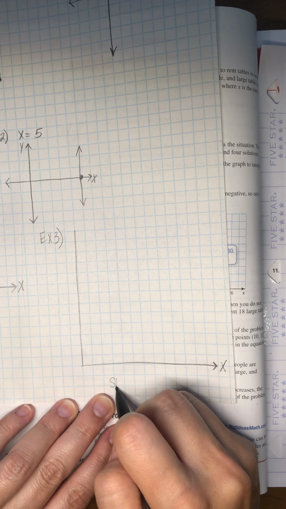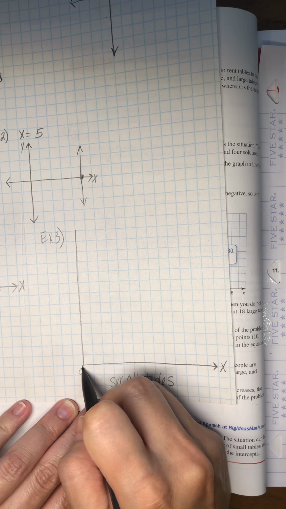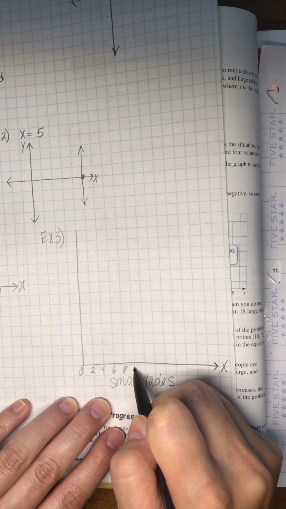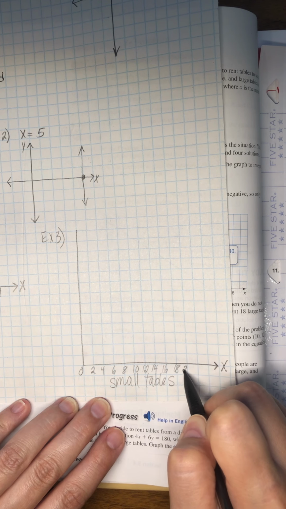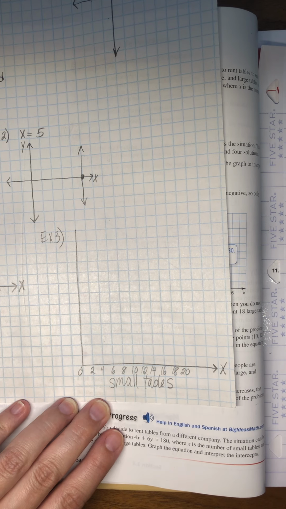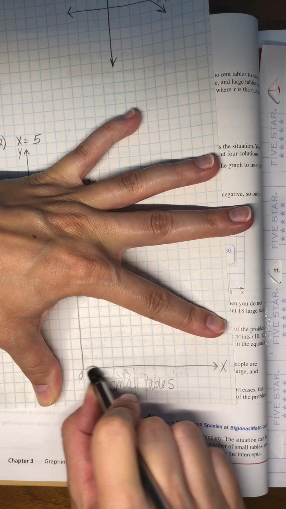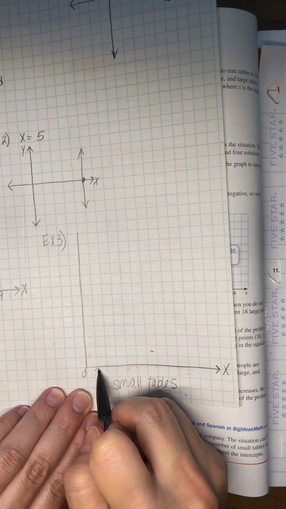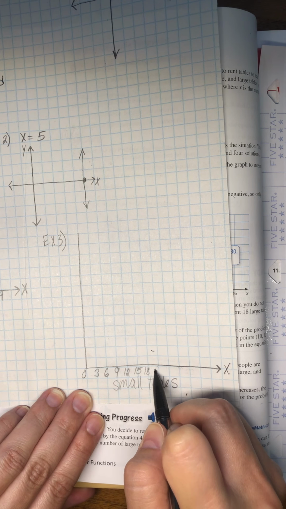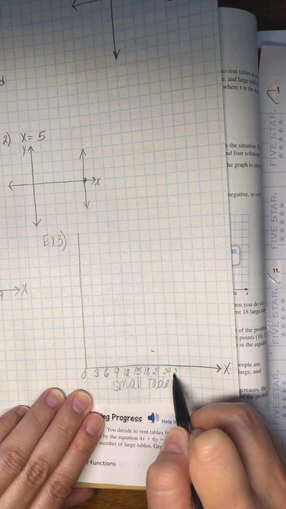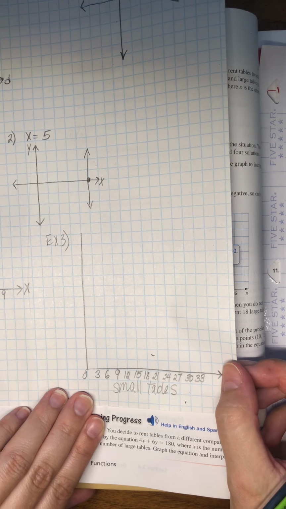Remember that X is the small tables, and I'm going to go by 2s on here. So this would be 0, 2, 4, 6, 8, 10, 12, 14, 16, 18, 20. You know what? I don't think I'm going to have enough room. I think I'm going to go by 3s instead. Let's go by 3s. I think that makes sense. So let's make this 3, 6, 9, 12, 15, 18, 21, 24, 27, 30, 33. There we go. Now I'll have enough room.